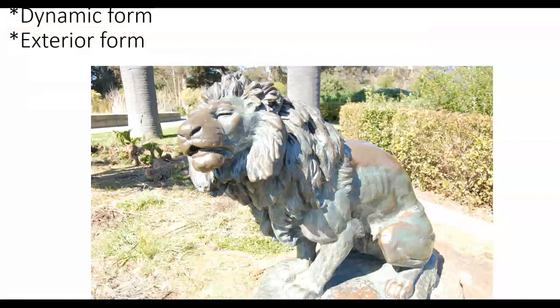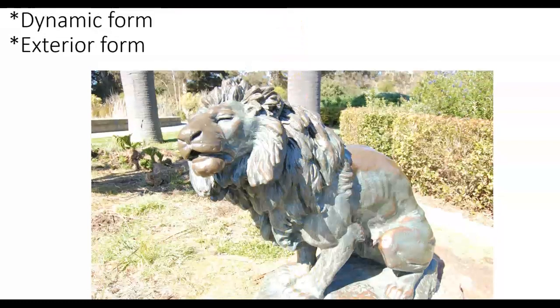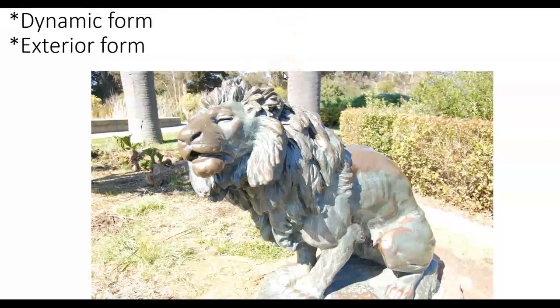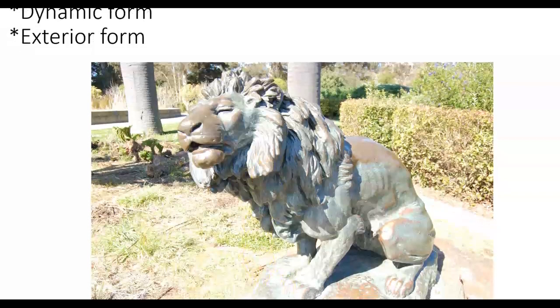Some other terminology: there are dynamic forms, forms that look like they are ready to change or move. In this case, this lion looks like he's ready to start roaring or moving his head around as he roars. Also, this thing has exterior form. This is the exterior form. This doesn't particularly have an interior form, perhaps inside there, but not really something that's major in this case.